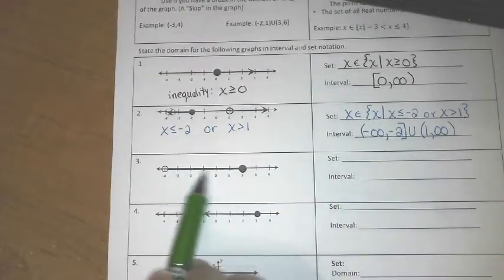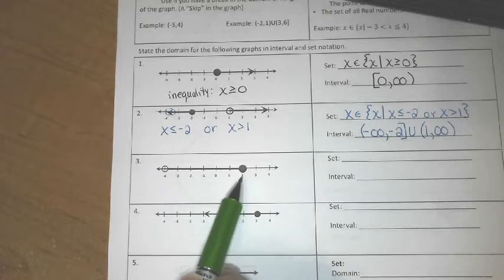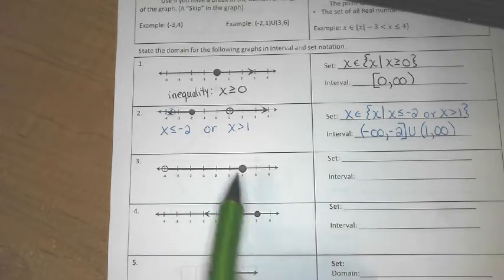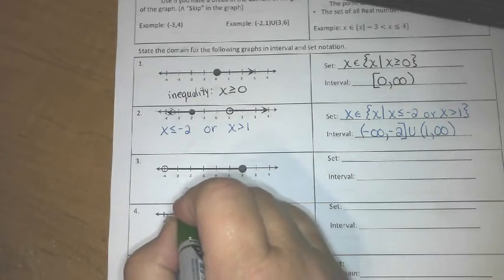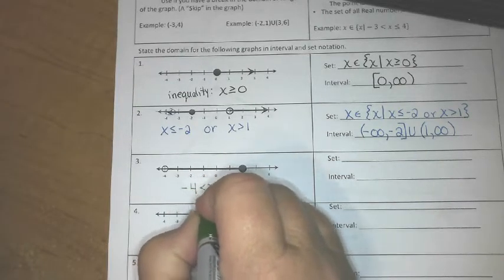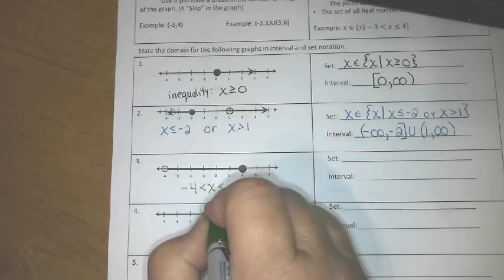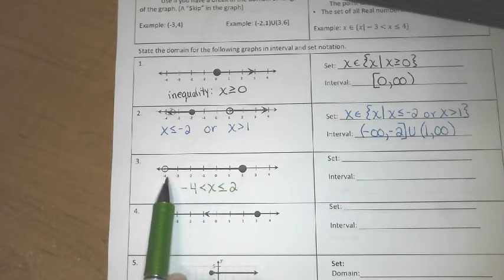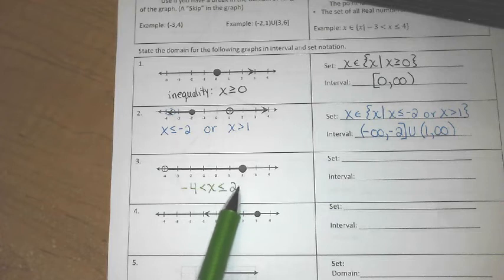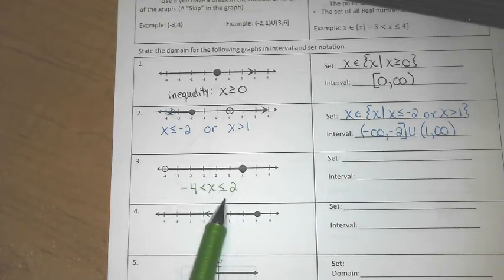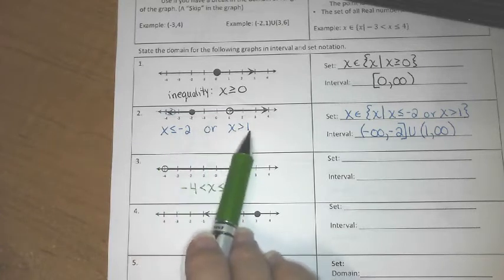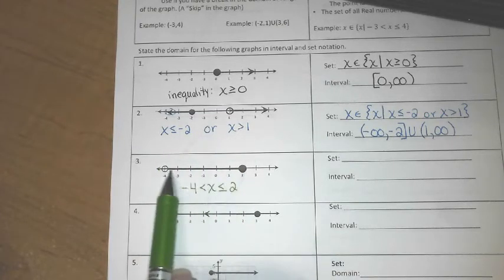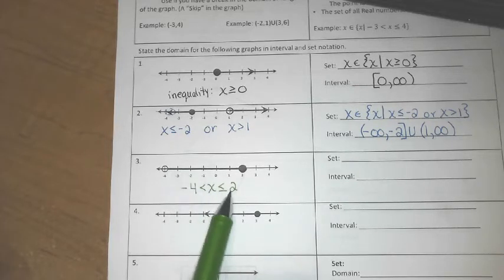All right, next up. This one, notice there's no gap in the middle. It starts at -4 and it ends at 2. -4 is not included, but 2 is. So in inequality notation, I would put -4 is less than x is less than or equal to 2. This is technically an and. We'd say x is greater than -4 and x is less than or equal to 2, but it's so much easier to combine them into this one. When there's a gap in the middle, you have to do them separately with an or. But if it's everything in between the two numbers, you can do your and this way.